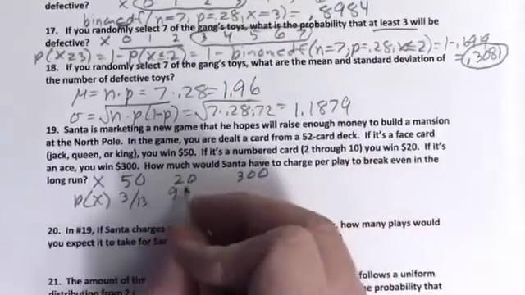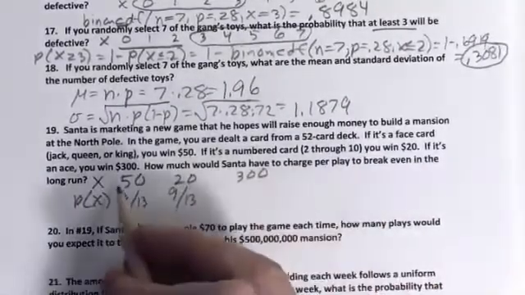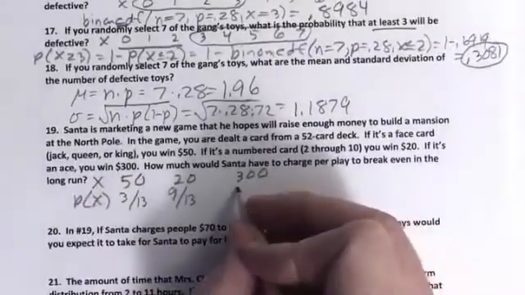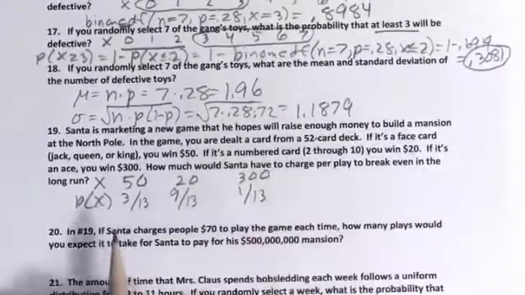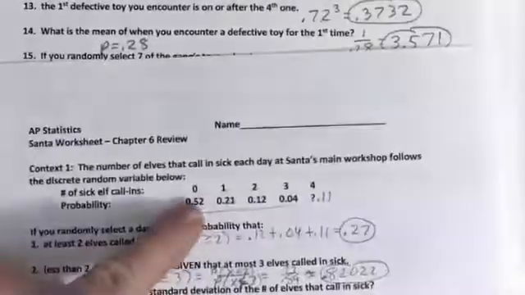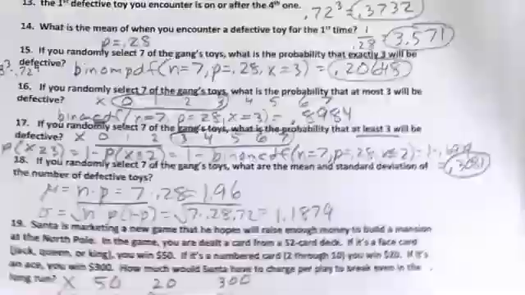So that would be 9 out of 13. And then what's the probability he's going to have to give out $300? That's all the aces. There's 4 aces, 4 out of 52, which is 1 chance out of 13. So how do we find the average amount he's given out? And that's just like what we did on this other thing right there, when we found the mean of these things, multiply them and add them up.